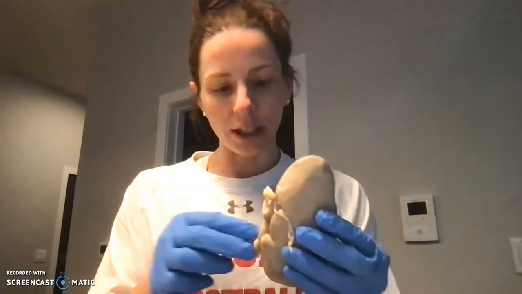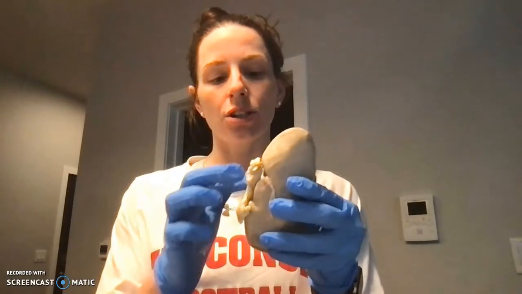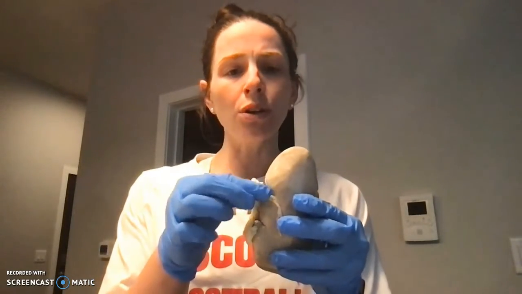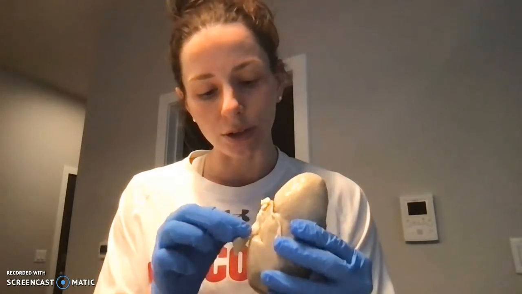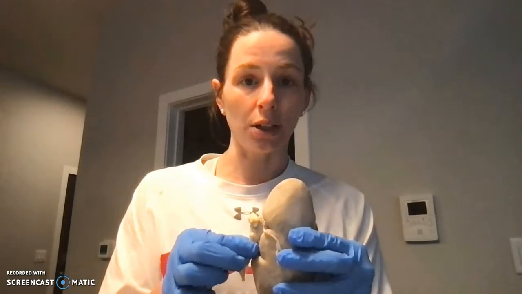So first we start off and we have our kidney here. Coming off the hilum of the kidney, which is the indentation here, you have the renal artery and vein, and then the superior portion of the ureter comes off of here as well, and then the ureter goes to the urinary bladder.